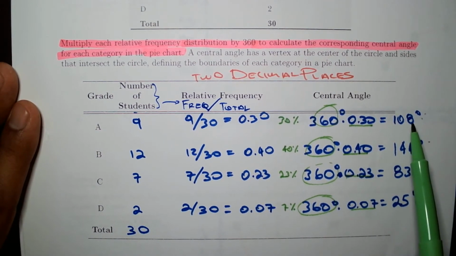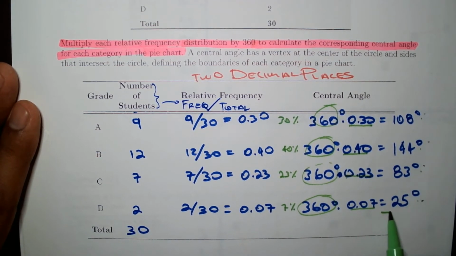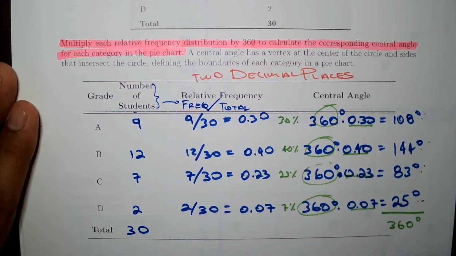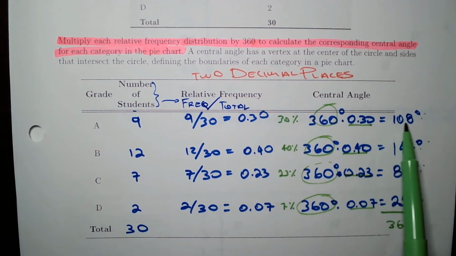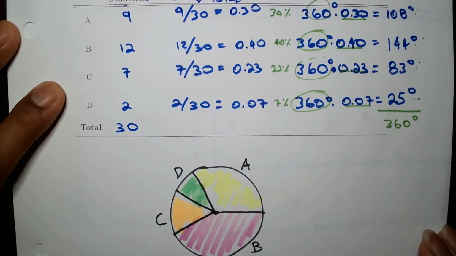All right, 108 degrees, 144 degrees, 83 degrees, 25 degrees. Of course, these have to add up to 360 degrees, which is all the degrees inside of a circle. Okay, so let's observe this angle of 108 degrees that represents the first category.